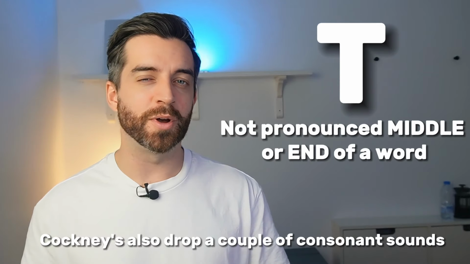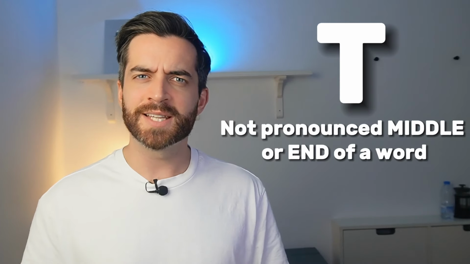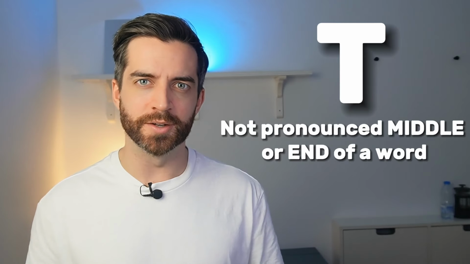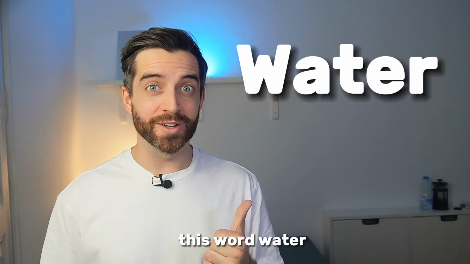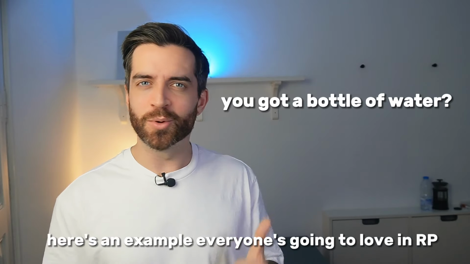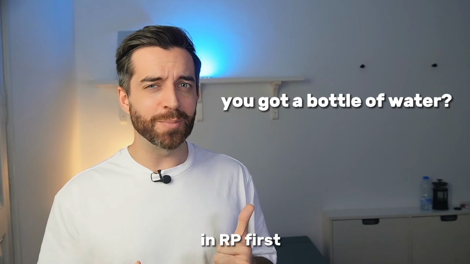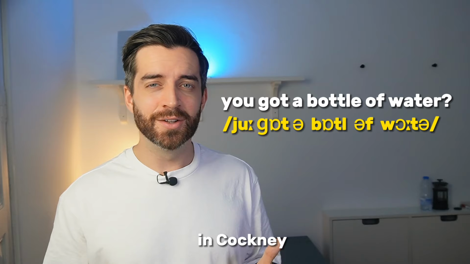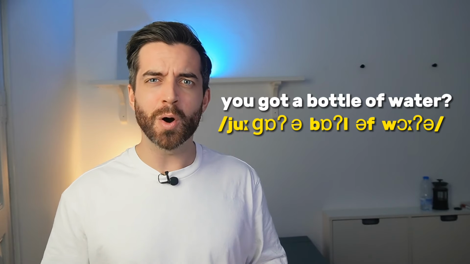Cockneys also drop a couple of consonant sounds. They tend not to pronounce the T when it's in the middle or at the end of a word. For example, this word, water, would become wa'er. Here's an example everyone's going to love. In RP first, you got a bottle of water. In Cockney, you got a bottle of wa'er. You got a bo'le of wa'er.